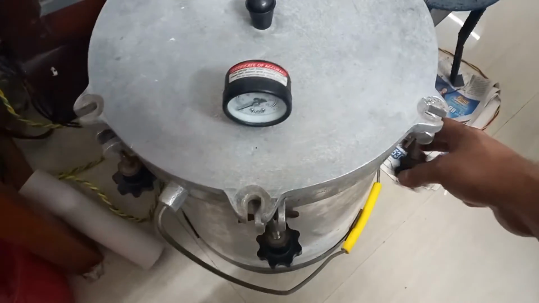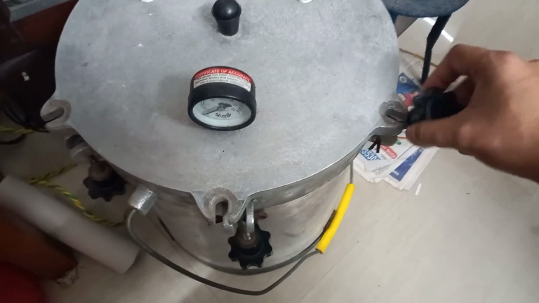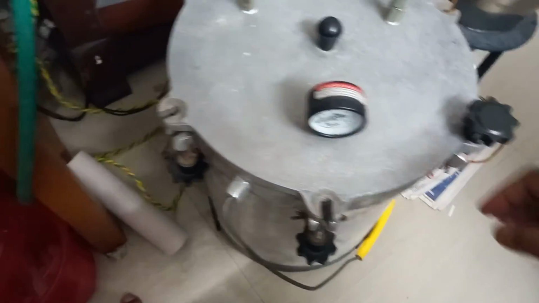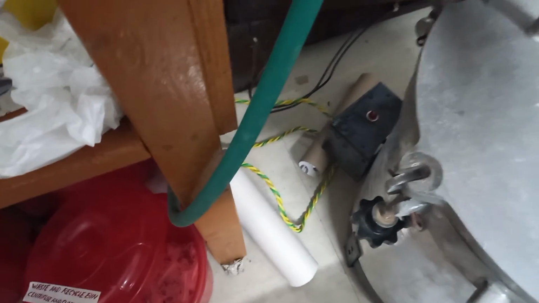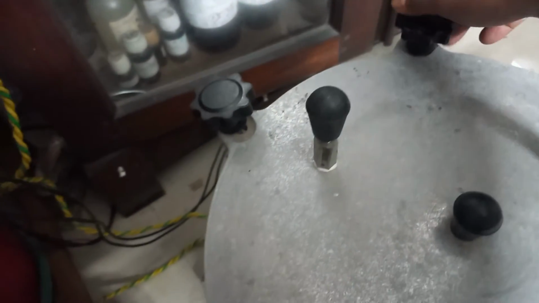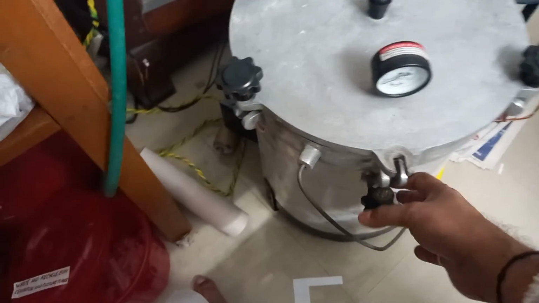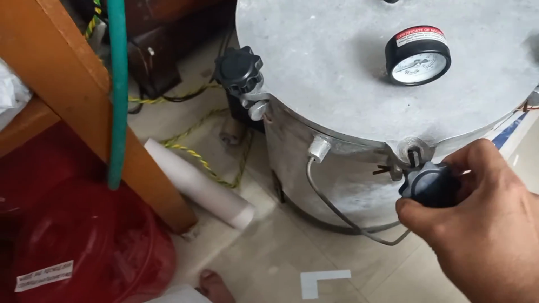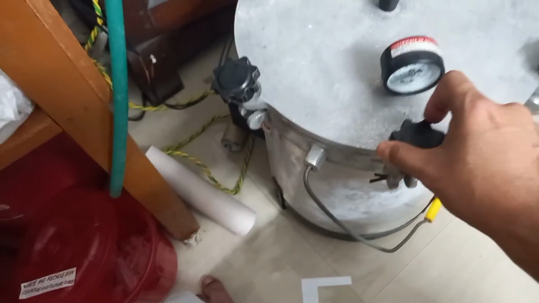And you can see these are the knobs or the screws which we have to lock the autoclave. You have to place the lid of the autoclave properly, and then put the knobs on one by one like that. And this is the way of putting the knobs. So here is the last one. Now we have to tighten the knobs.